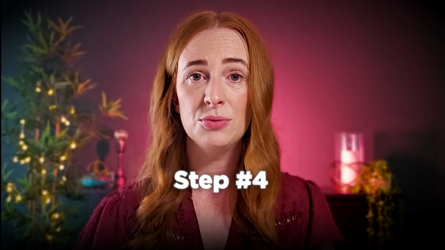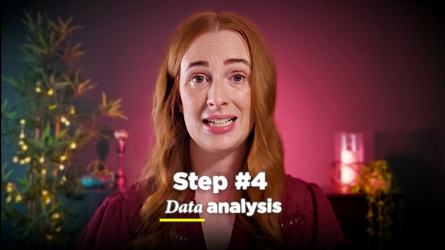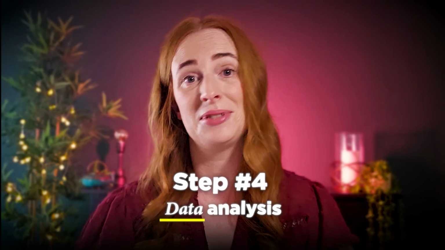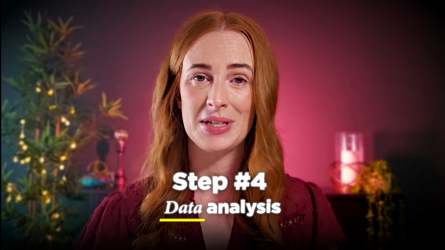Okay, so you have done your original research, you've done your quantitative data collection, you've done your qualitative data collection. Now you move into step 4, which is data analysis. This is the really fun part because I'm a total comms nerd. I love this bit. This is where you really start indulging your curiosity.